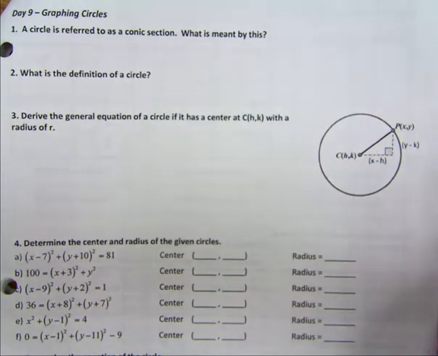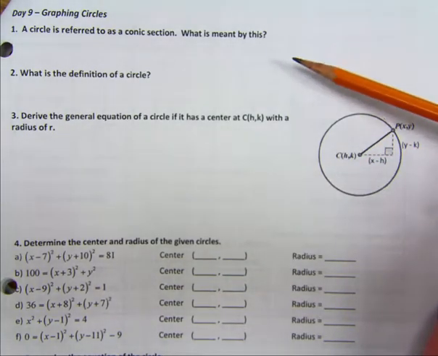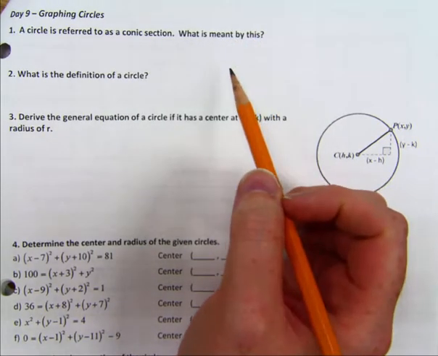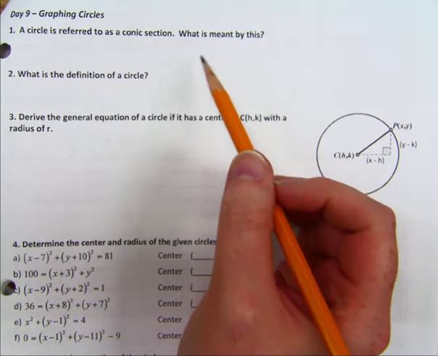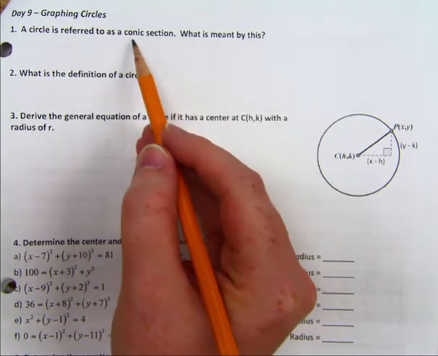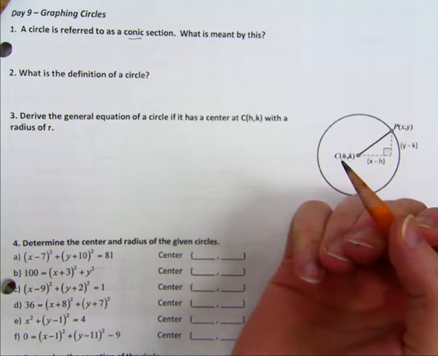Okay, so I'm going to walk you through a little bit of day 9 with the graphing circles. Okay, so number 1 says a circle is referred to as a conic section. What is meant by this? Well, conic sounds a lot like cone.